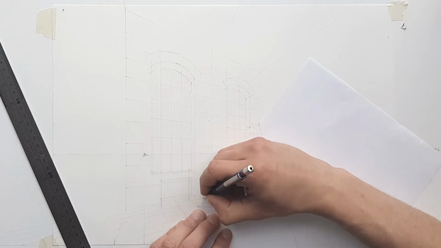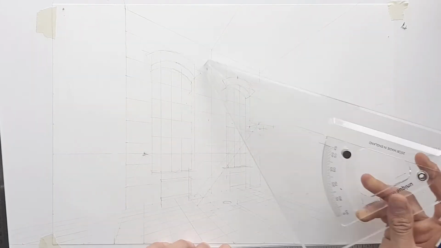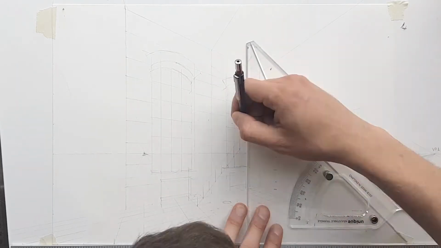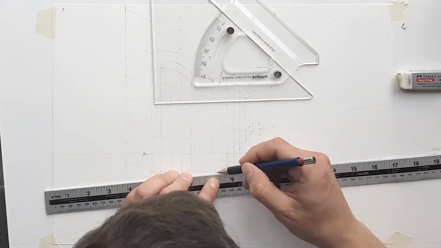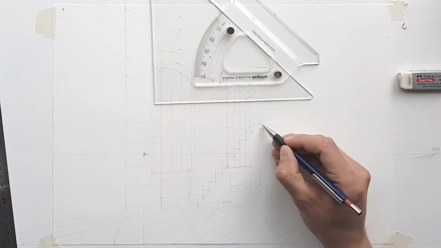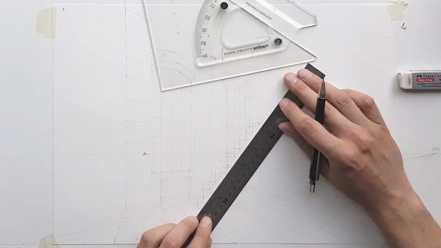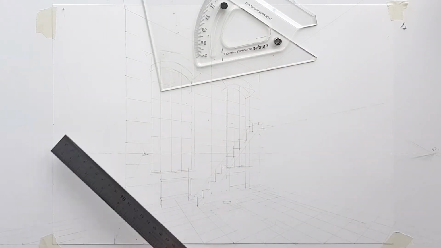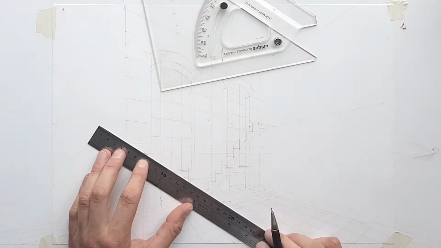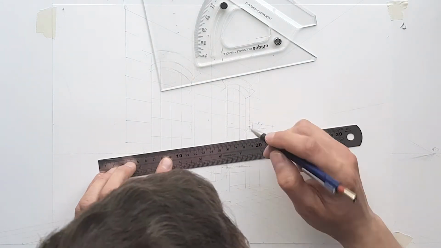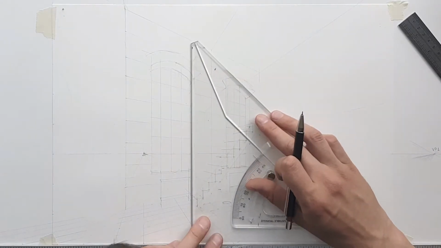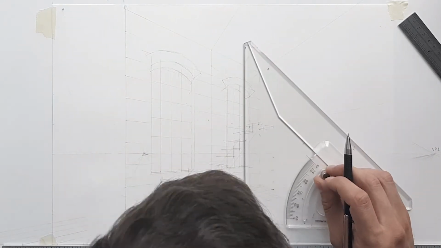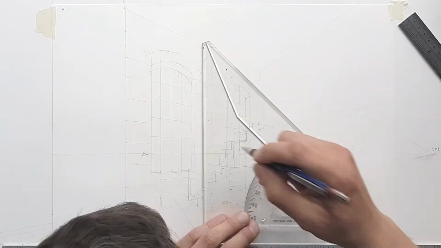Once that's done, I can pull up the risers and the goings towards vanishing point number 1. If you are in doubt at any point about how you should project any of these lines, just remember that there are only 3 directions possible. It's either towards vanishing point number 1, vanishing point number 2, or up and down. That's it, basically. You cannot go any other way. You can see here I'm just finishing the stair by adding depth to it.